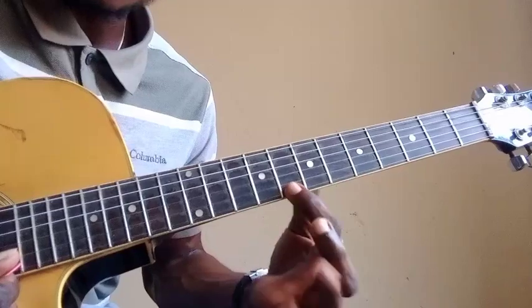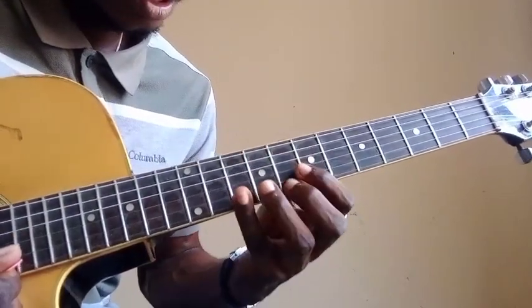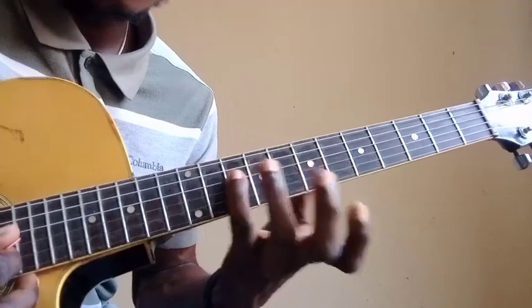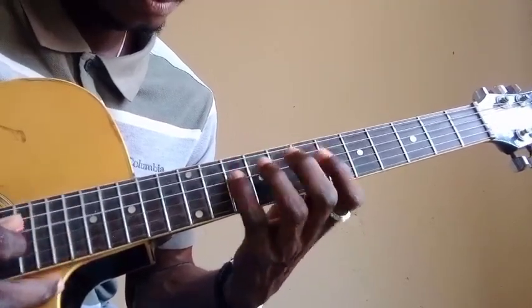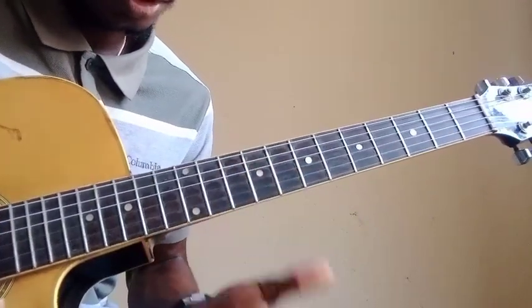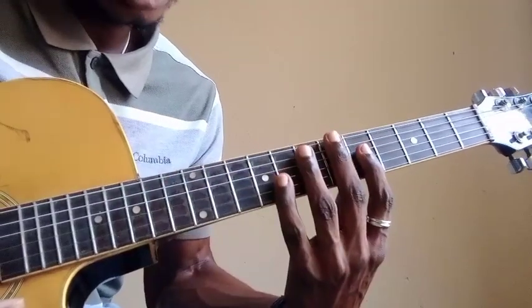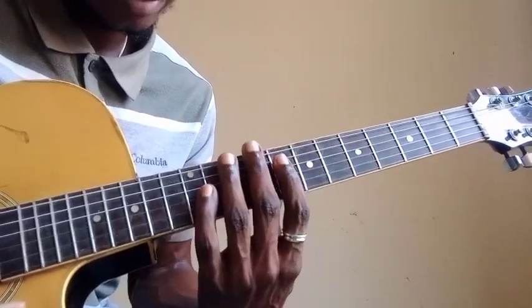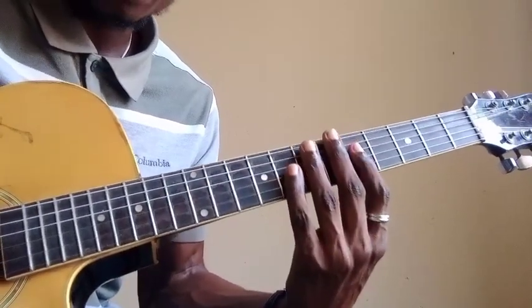From this other position on the key of C, you can play upward from this shape. That is the key of C. So from this shape you take up your pentatonic. This shape now will be your minor pentatonic, while here will be your major pentatonic.